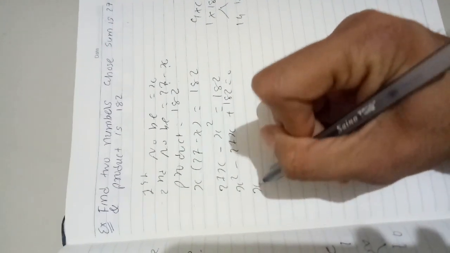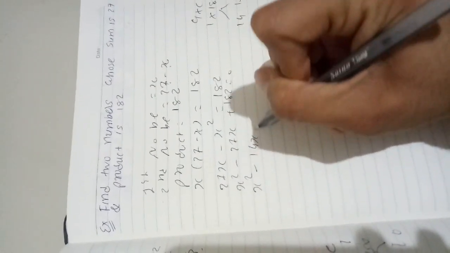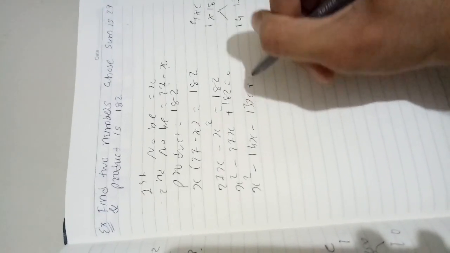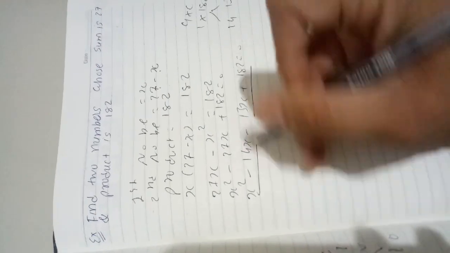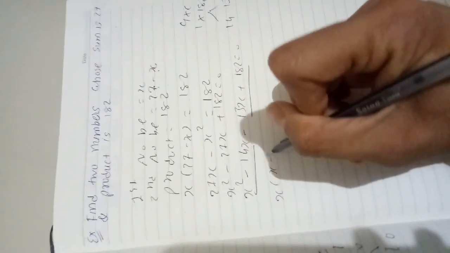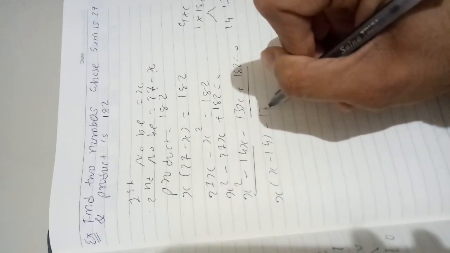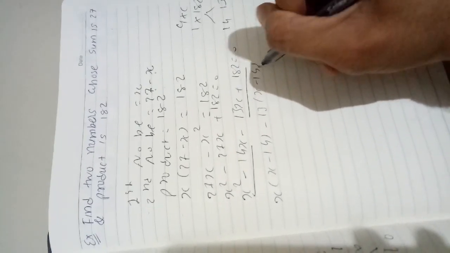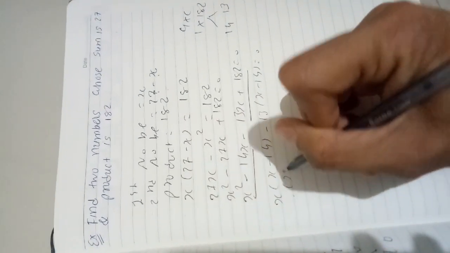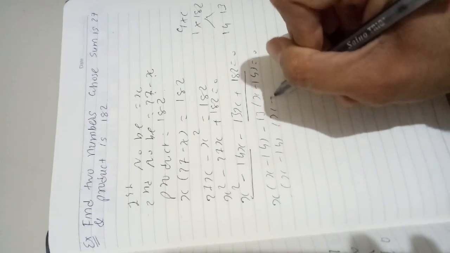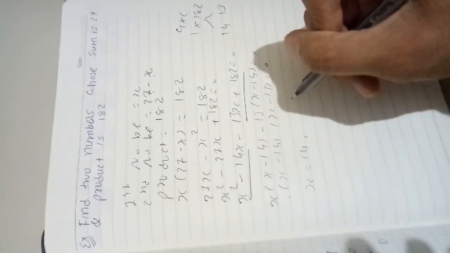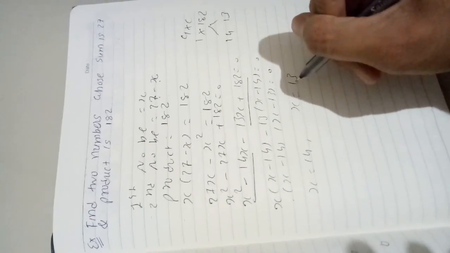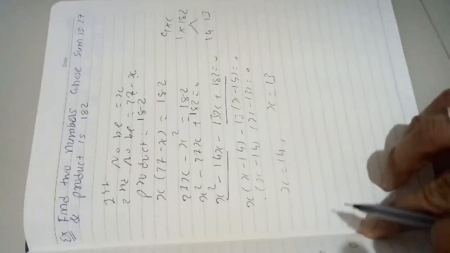So x square minus 14x minus 13x plus 182 is equal to 0. To factorize, x common, x minus 14, minus 13 common, x minus 14 is equal to 0. So x minus 14 and x minus 13 is equal to 0. So we get x is equal to 14 or x is equal to 13.